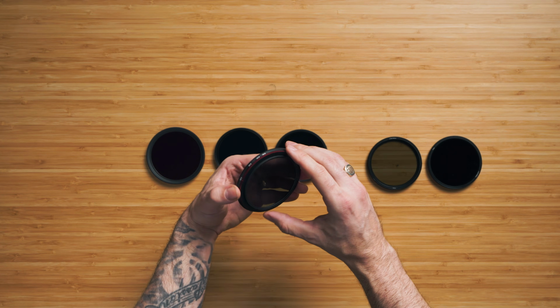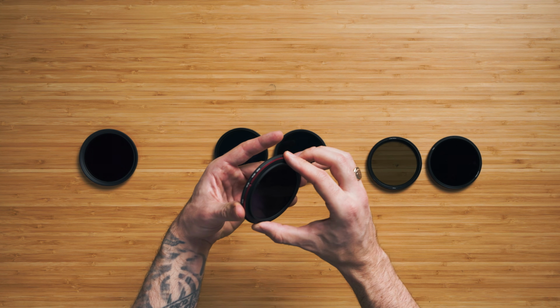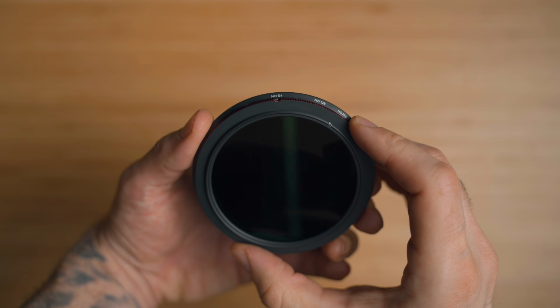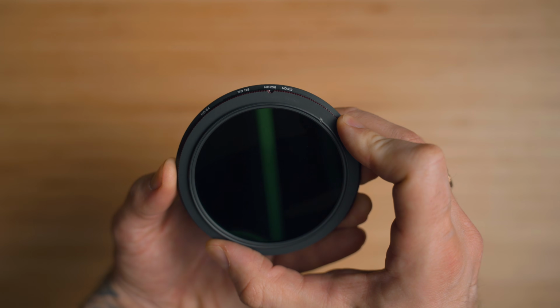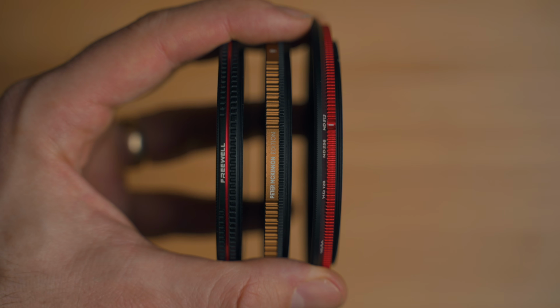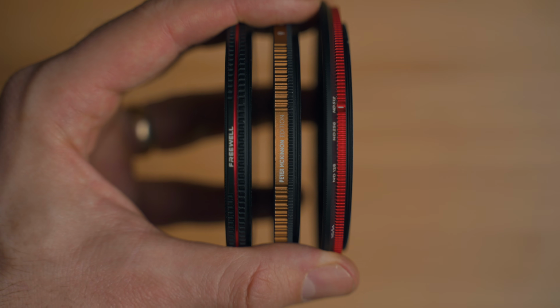On the Moment filters, they actually did it with the ND markers. So it's got ND4, ND8, ND16, and ND32, and that's your 2 to 5 stop. And then we've got ND64, 128, 256, and 512, and that's your 6 to 9 stop. And I really like the Moment system. There's a little notch cut out where you can see the dot of the stop that you're on. And that made it really easy to make sure that I was getting a nice, accurate reading when I was doing my tests. And lastly, they're all about the same thickness. I think maybe the Freewells are just a little bit thinner than the other two, but it's really, really close.